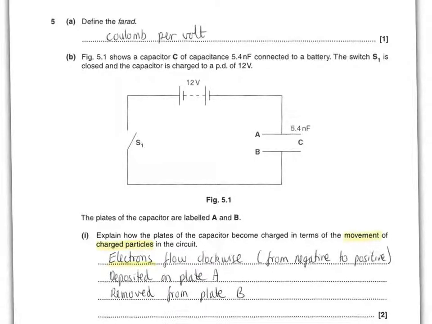This is G485 Homework Booklet, Question 5. First of all, a definition. Define the farad. Since we're asked to define a unit, we answer in terms of units. So a farad is a coulomb per volt.